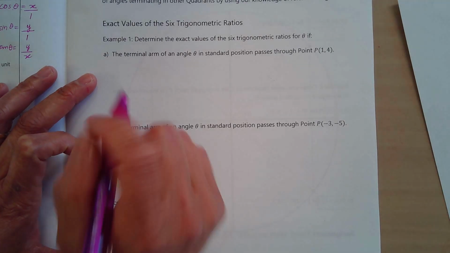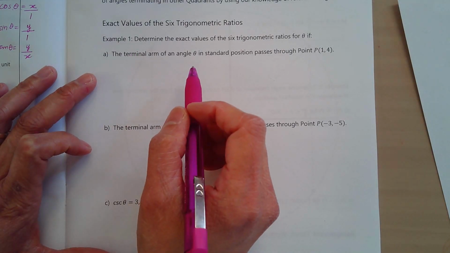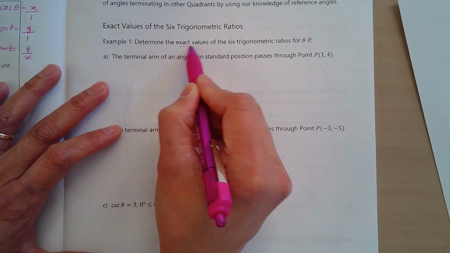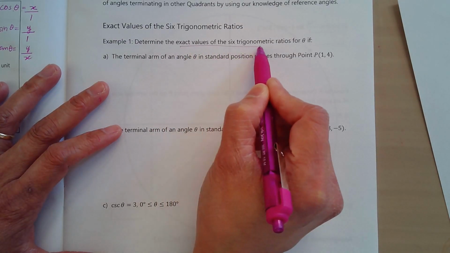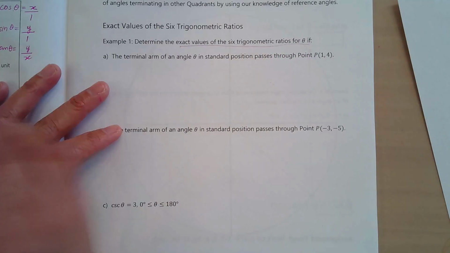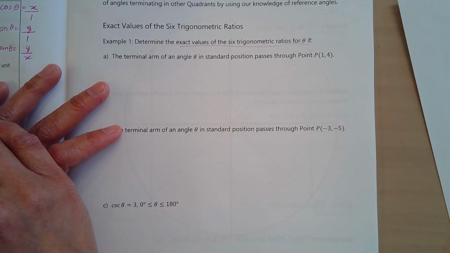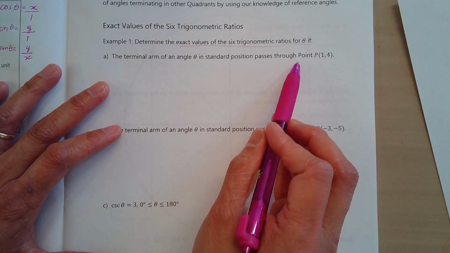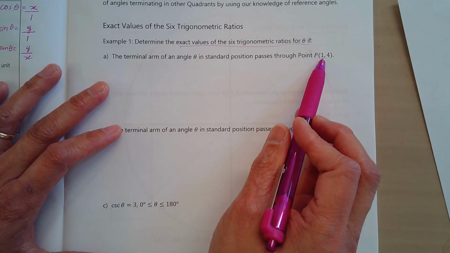Determine the exact values of the 6 trig ratios for theta, if the terminal arm of an angle theta in standard position passes through the point (1, 4).